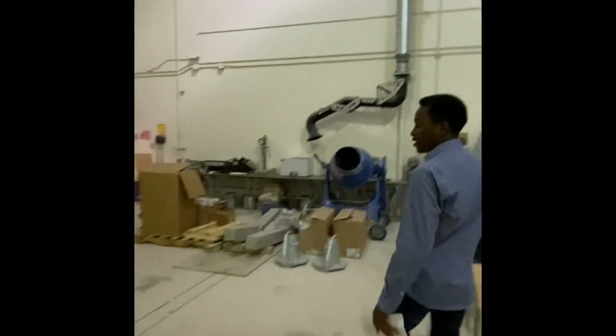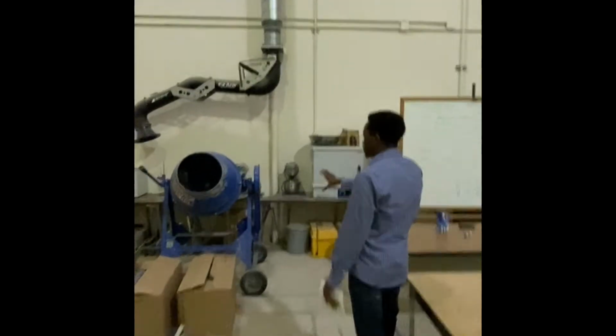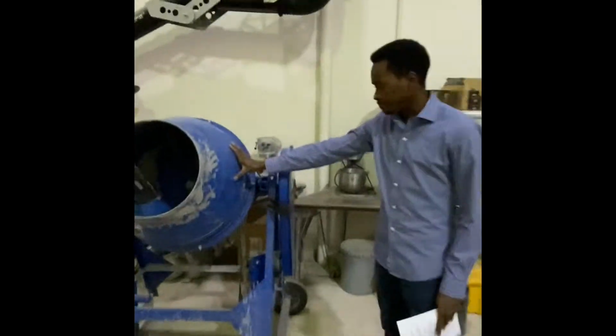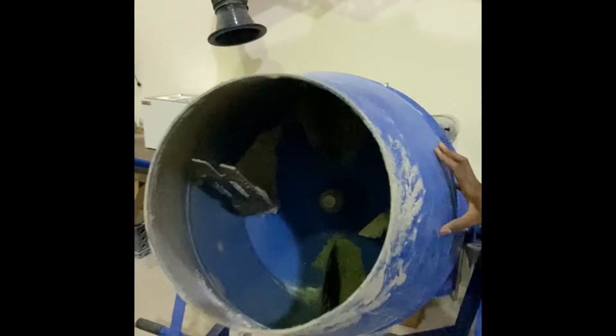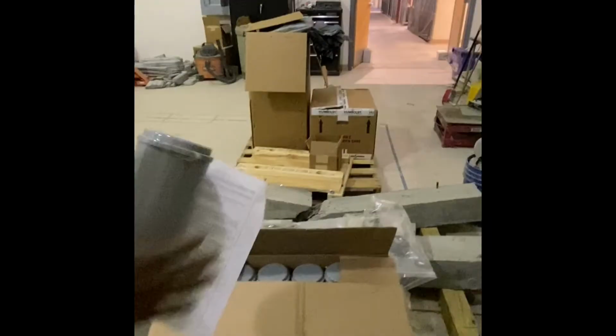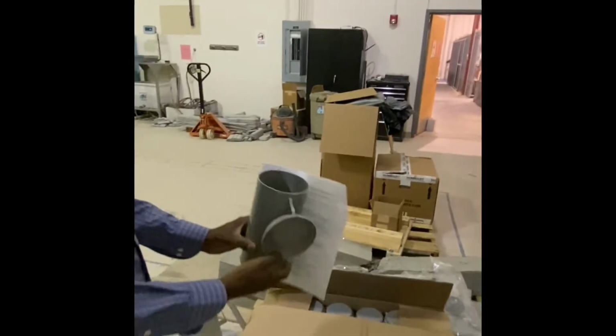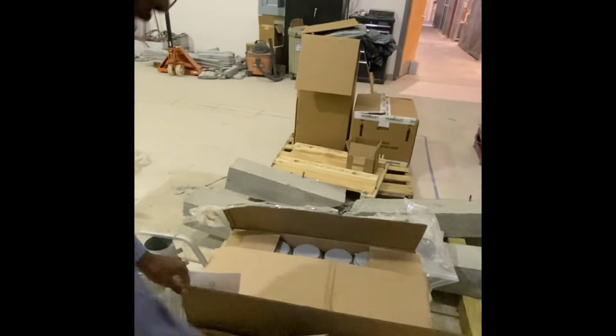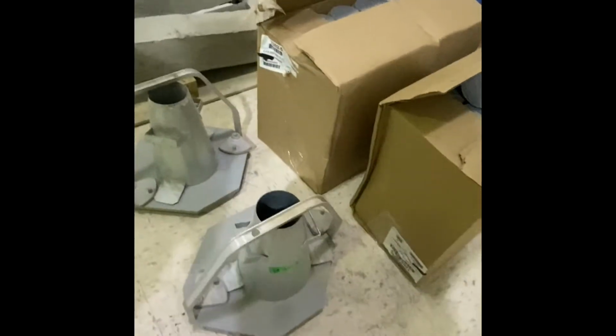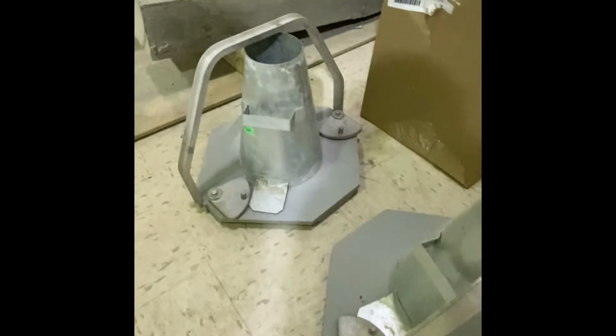And over here we have our concrete mixer. This is for mixing concrete for slump test, fresh concrete property testing, and hardened concrete property testing. We have small mixers here that we use mostly for mixing cement. And we have the molds that we use for casting concrete cylinders for compression testing. And we also have the slump apparatus that students use to measure the slump of the fresh concrete.